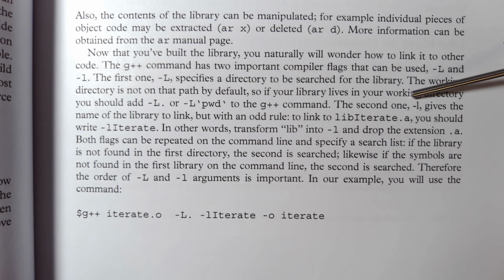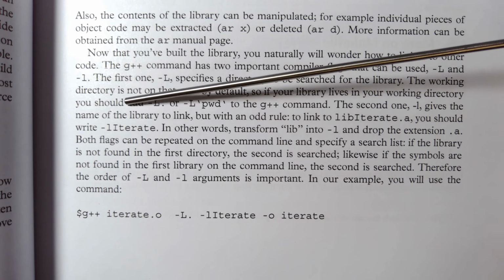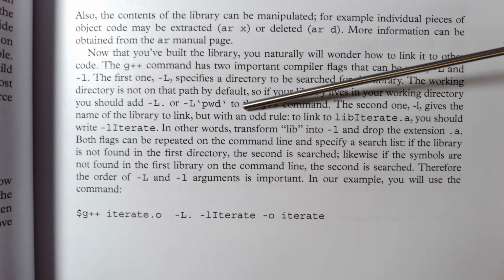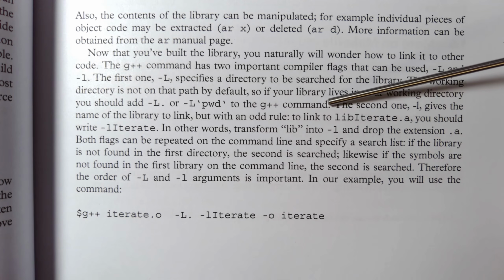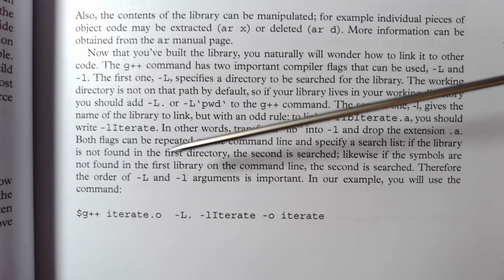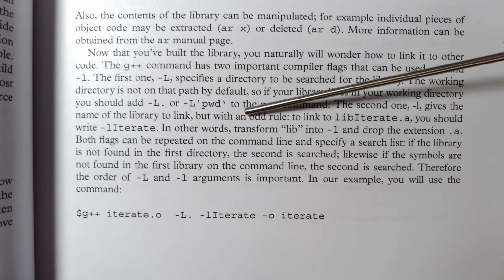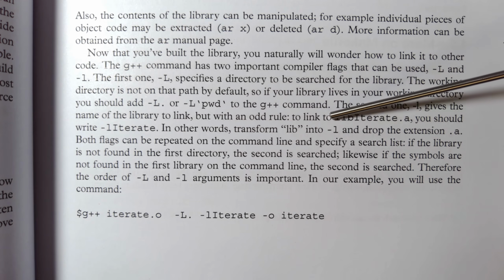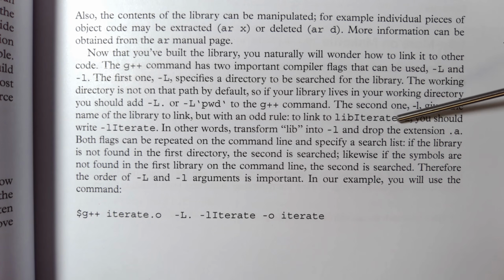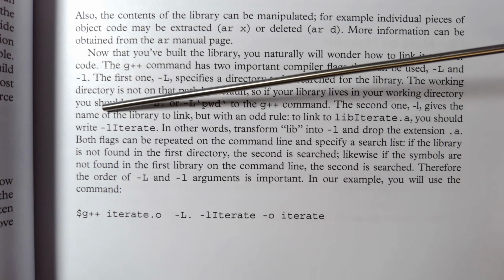The second one, -l, gives the name of the library to link, but with an odd rule. To link to libiterate.a, you should write -literate. In other words, transfer lib into -l and drop the extension .a.